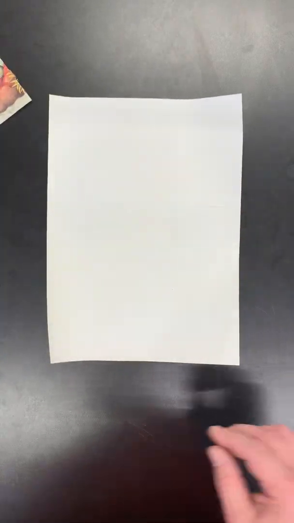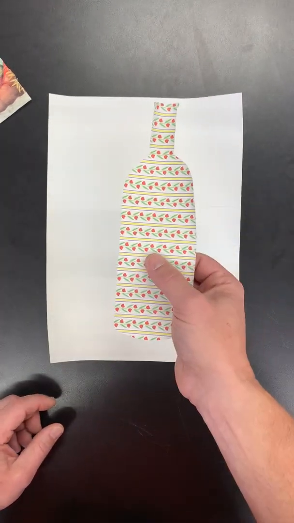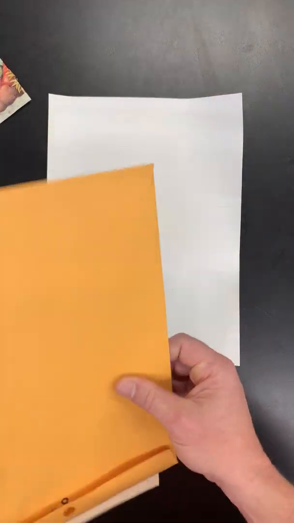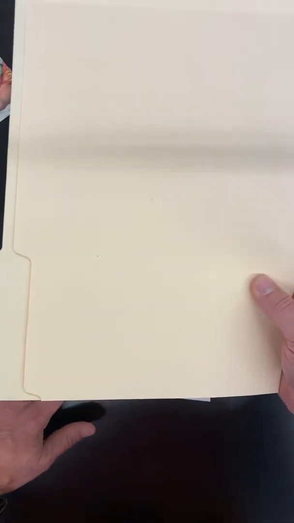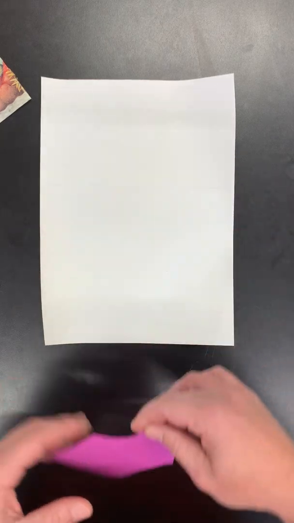I have some things that are made out of construction paper. This is an old piece of wallpaper, but if you're at home and you're struggling with what to use, you can use all kinds of different things. You can use newspaper. I have this manila envelope here that would work well, and this file folder as well. So find what will work for you that'll give you a variety of color and texture. If you have construction paper, you can use that as well.